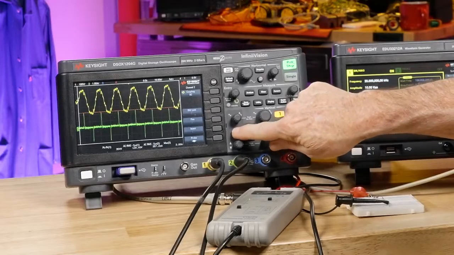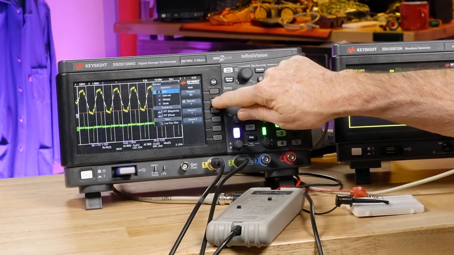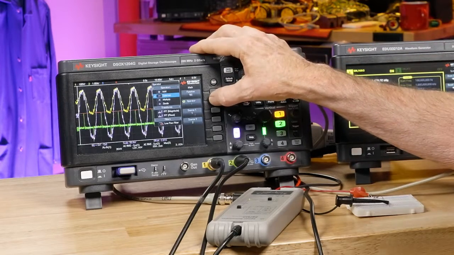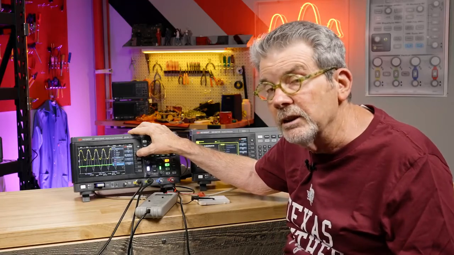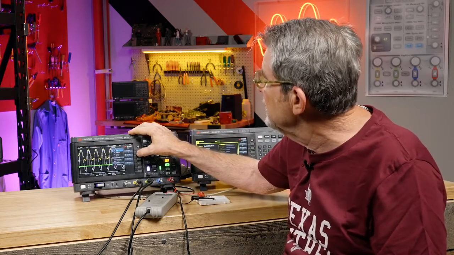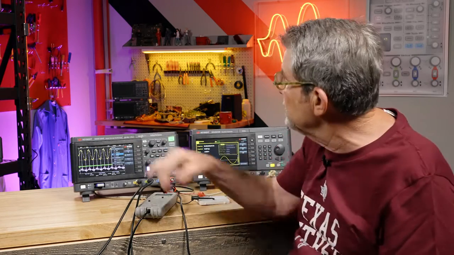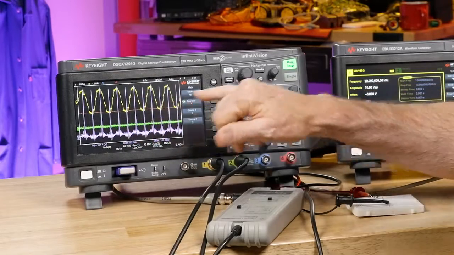But we just press Math, and then we can select what operator. So the default is add. The other selections are subtract, multiply, divide. There's a magnitude FFT, phase FFT, and a low-pass filter. Now, higher performance scopes have many more math functions, but this is probably enough for what you're doing in the university. So we need to select the multiply math function. Now it's multiplying channel 1 times channel 2 and producing this purple waveform.